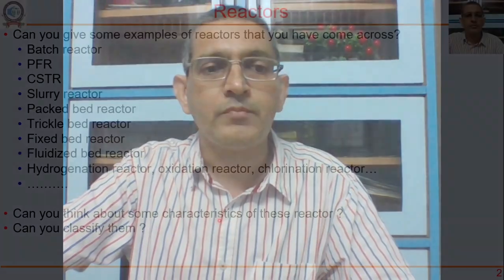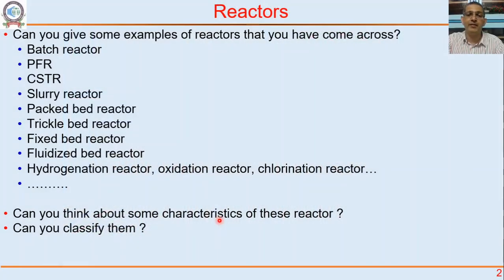And some other characteristic you might be aware of, and you want to club different reactors together, put it in a separate column if you like. So like this, I would like you to classify all of these reactors into different groups. Pause the video, do this for yourself.